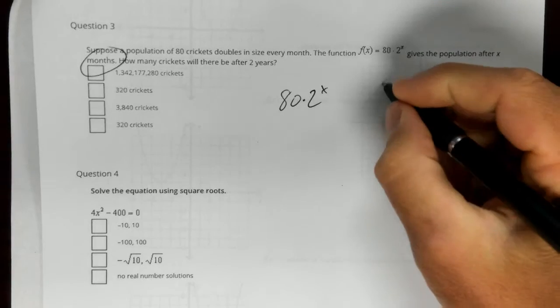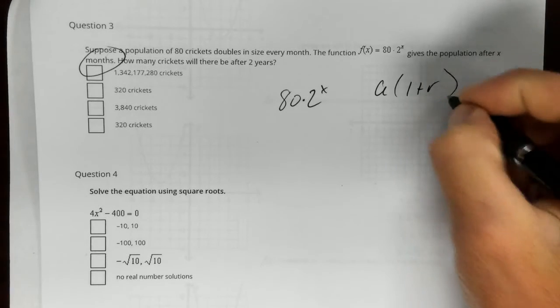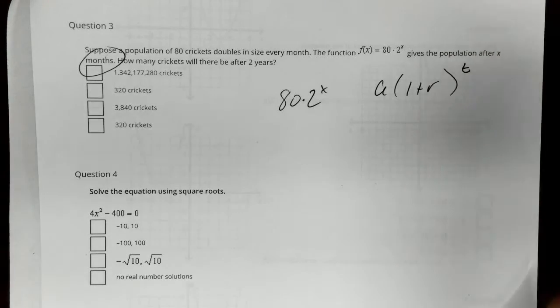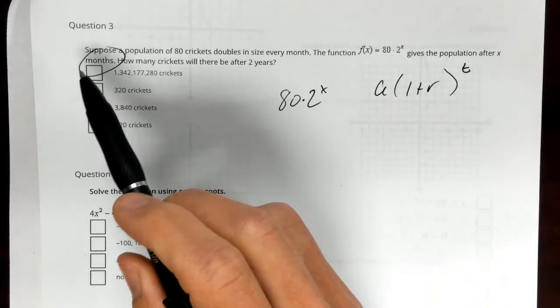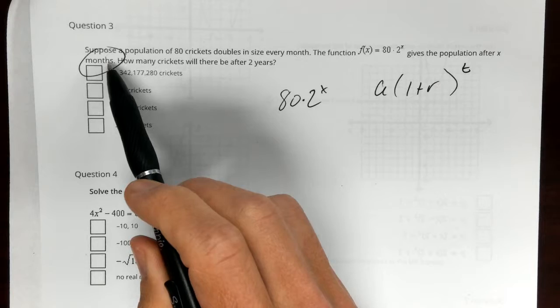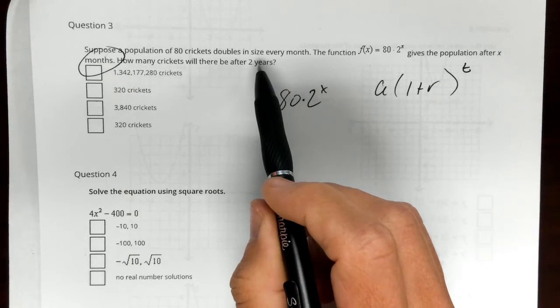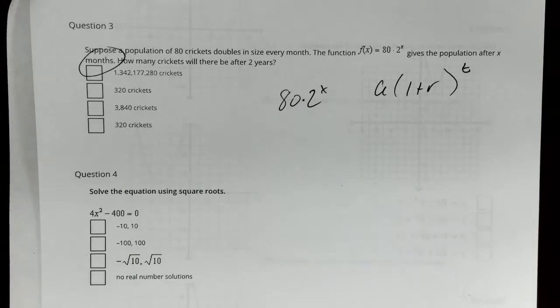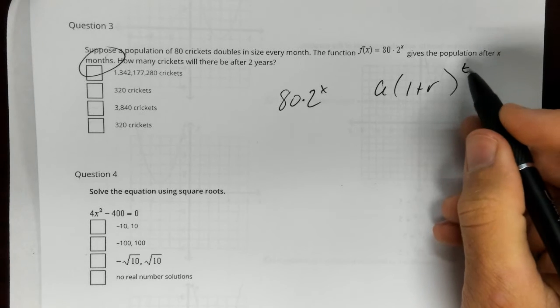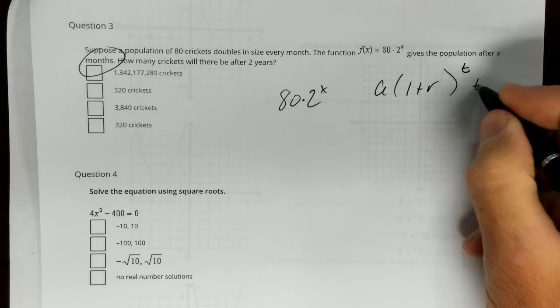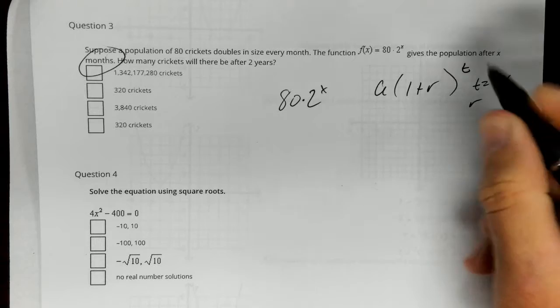Okay, so the formula is A, 1 plus the rate raised to the time. But now, see the difference. This is giving you months, and it wants to know in how many years. So how many months are in 2 years? There are 24 months in 2 years. So this t is going to be 24.